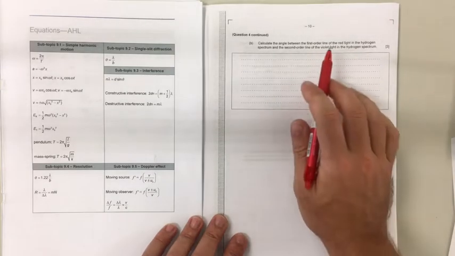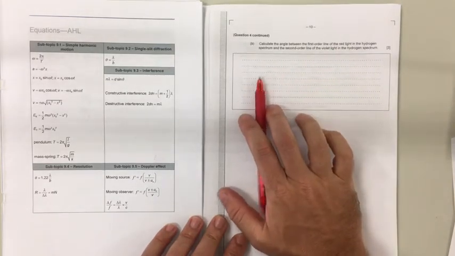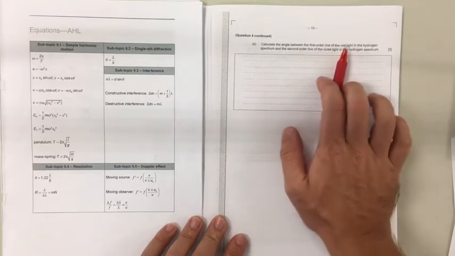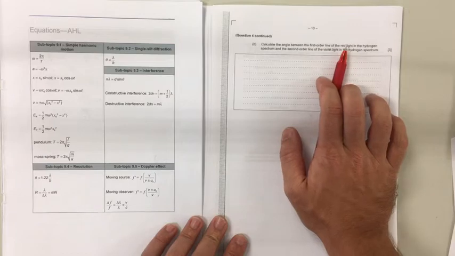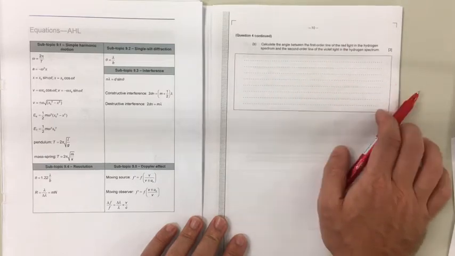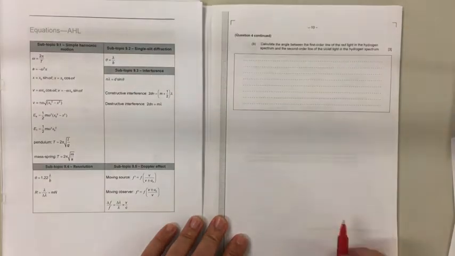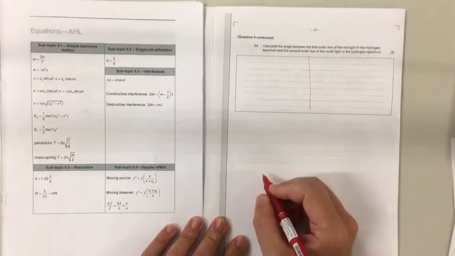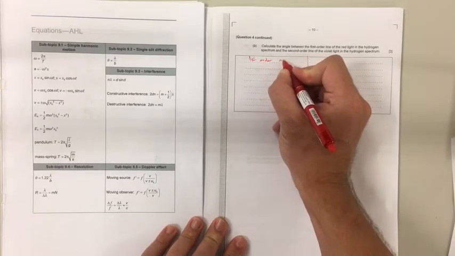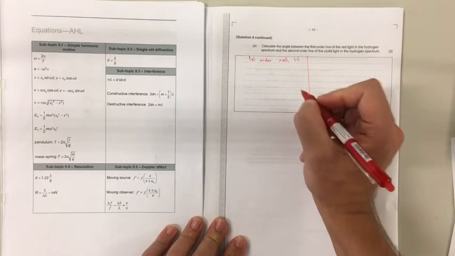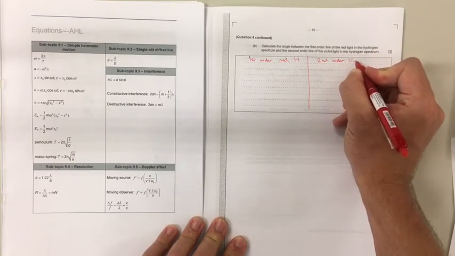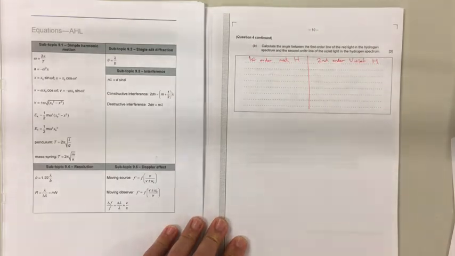So we're trying to find the angular difference between the first order red light and the second order violet light in the hydrogen spectrum, each measured from the central maximum. So I'm going to divide my page into two here: the first order of the red in the hydrogen, and here the second order of the violet in the hydrogen.